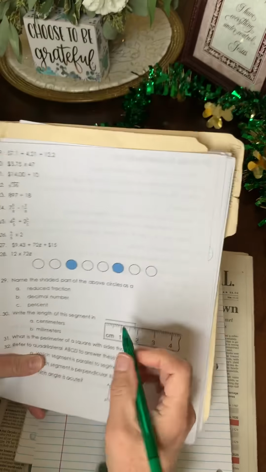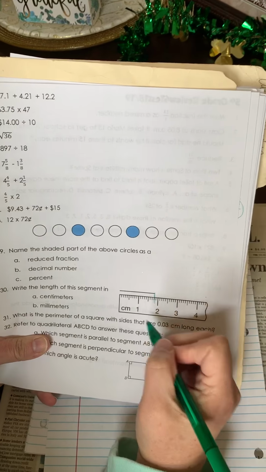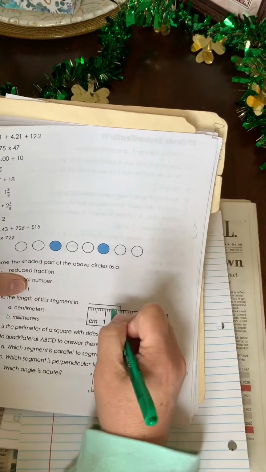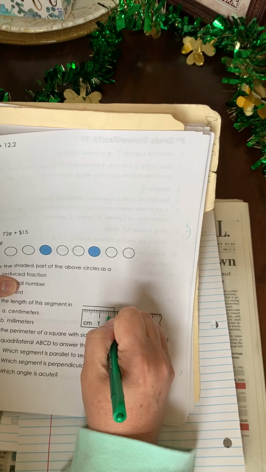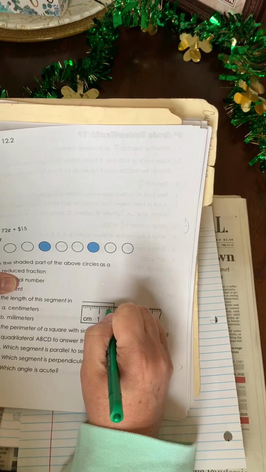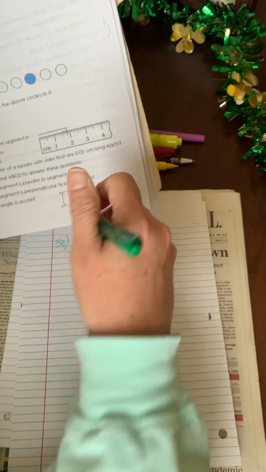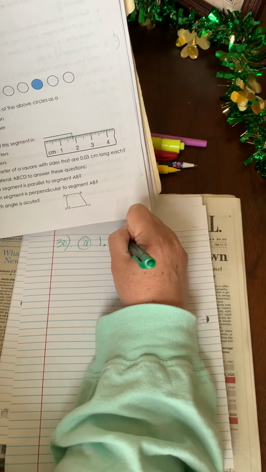So this is going to be in tenths, and we always need to write the metric numbers as decimals. So we're going to count how many over. Well, this long line here means that that's 5 right there. So 5, 6, 7, 8. So the correct answer here is 1 and 8/10 centimeters.